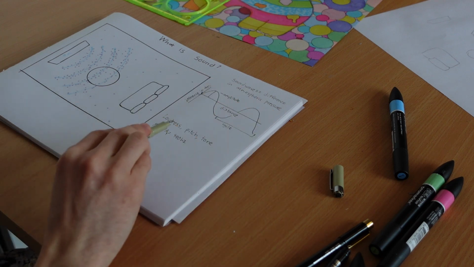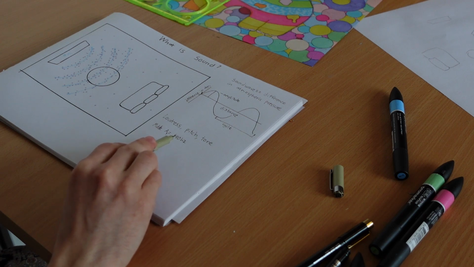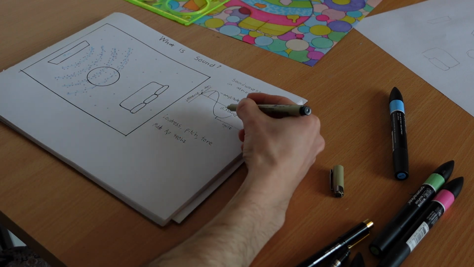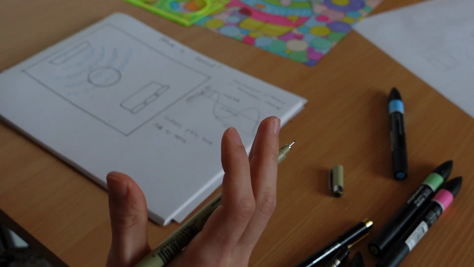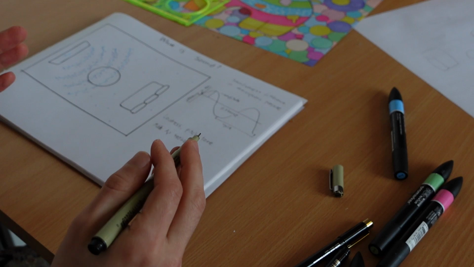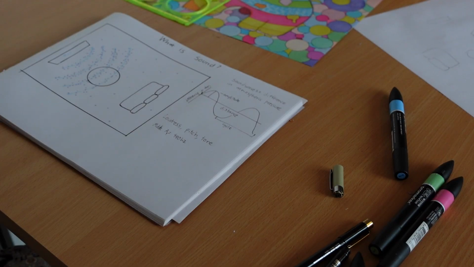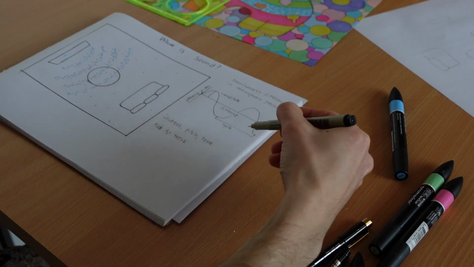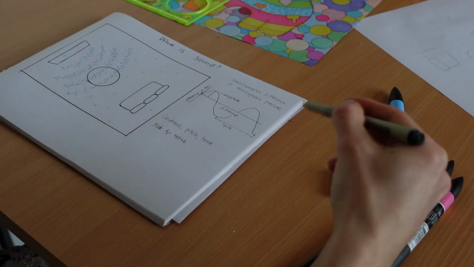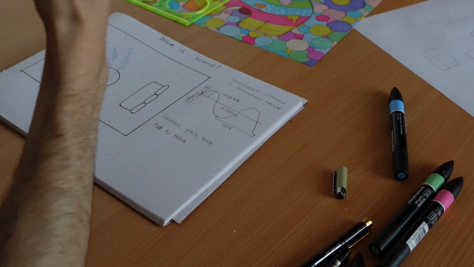Now, what does 440 Hz mean? Well, it means 440 of these cycles in a second. And that makes it sound like an A. So these cycles are quite fast and small and tightly packed.